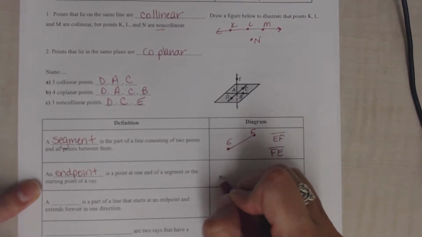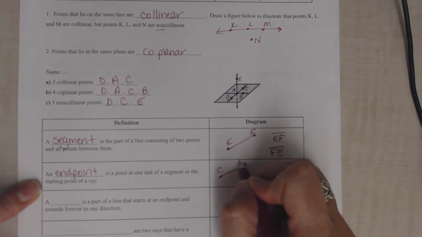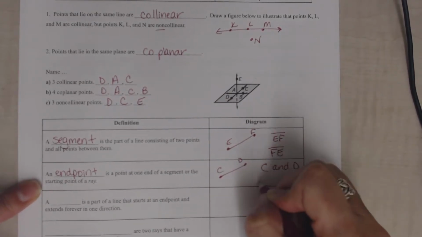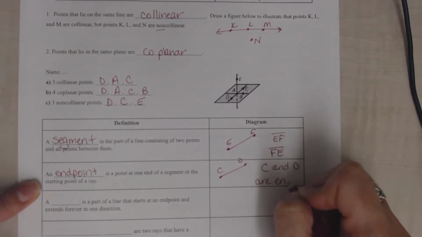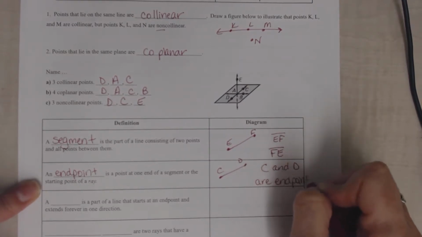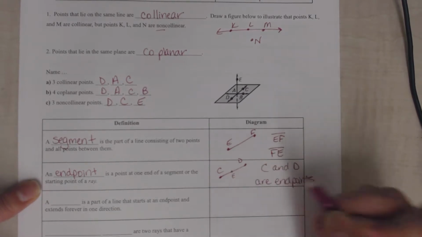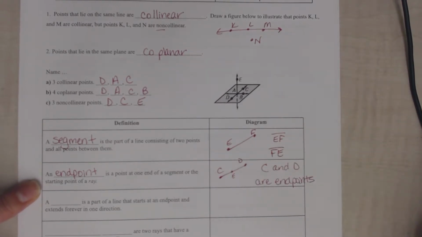So in this case here, let me draw another version. Let's put it C and D. C and D are endpoints. If you had another point in between, point E in between, E would not be an endpoint.